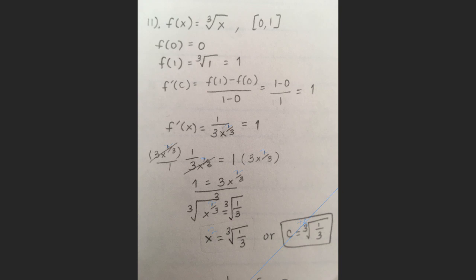So which interval are you working with? 0 to 1. So what do you do with your answer? What is the mean value theorem? It's trying to find the point in between the interval.